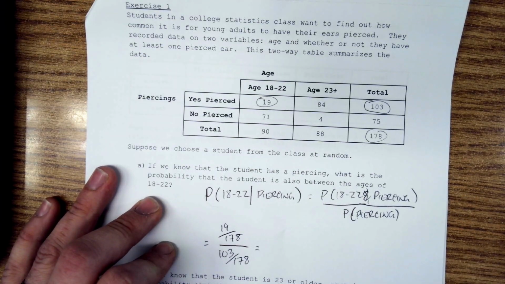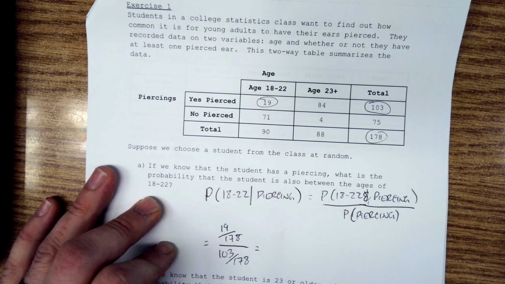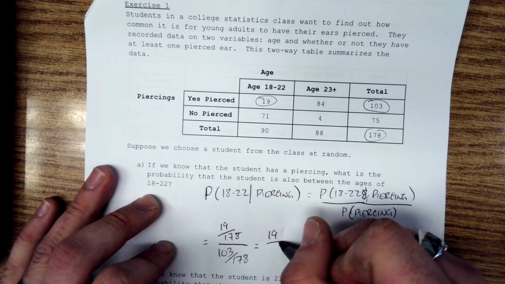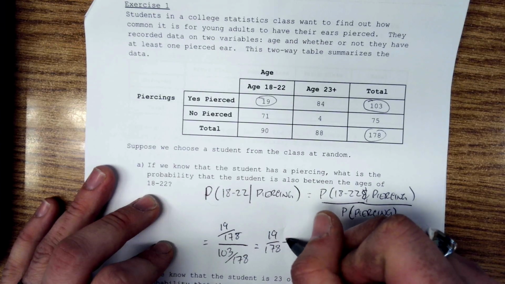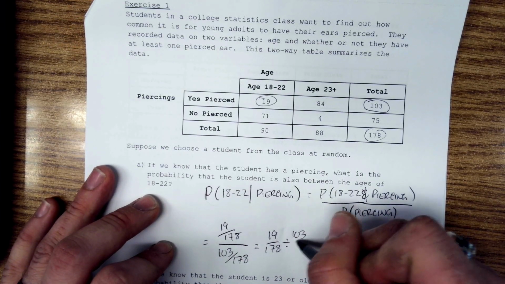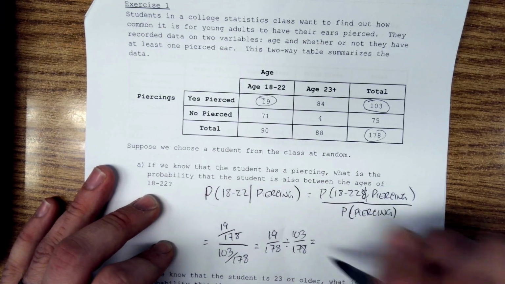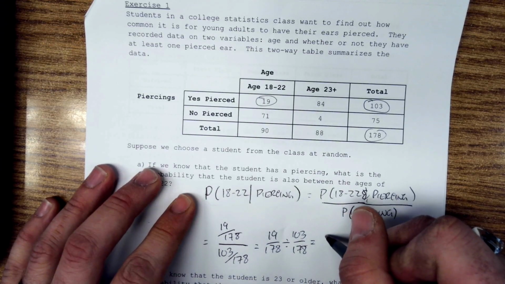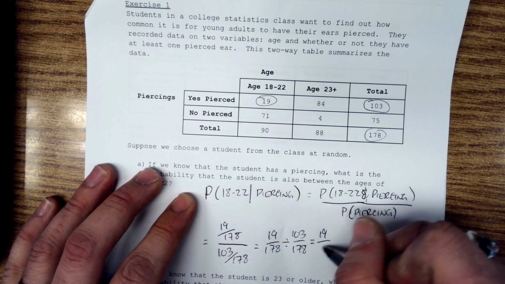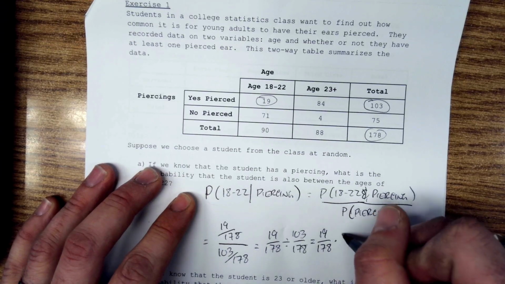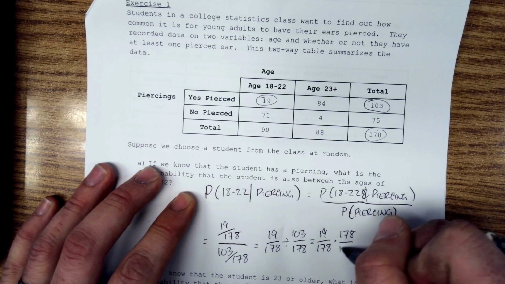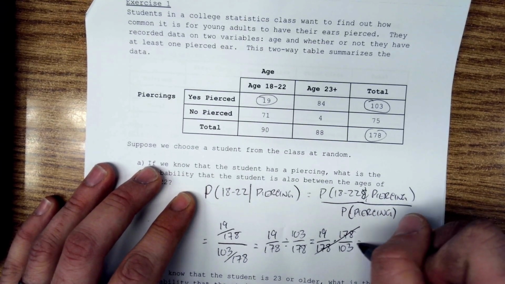Now, one of the things that ends up happening here, because we're dividing by the same denominator in both cases, when we have 19 over 178 divided by 103 out of 178, that ends up just being 19 out of 103, because 19 over 178 times 178 over 103 cancels your 178s.